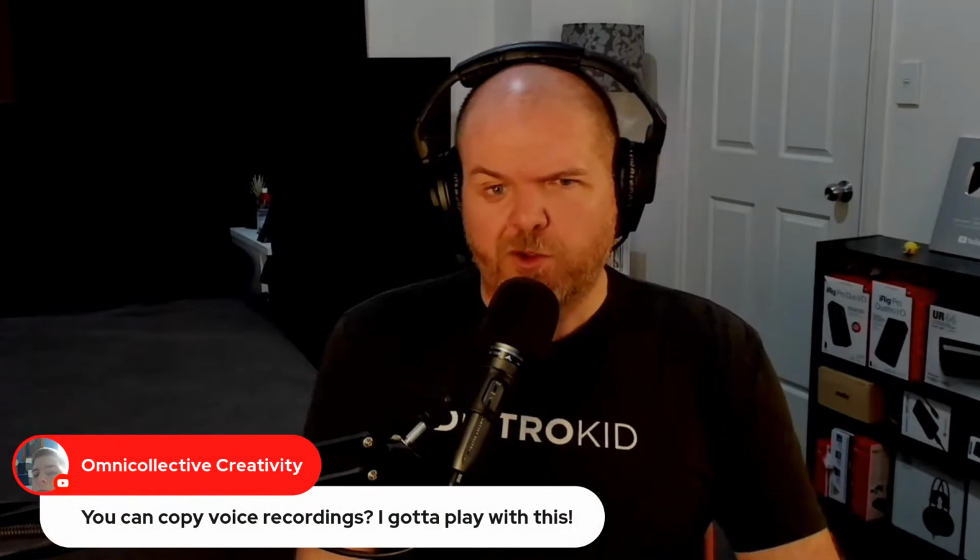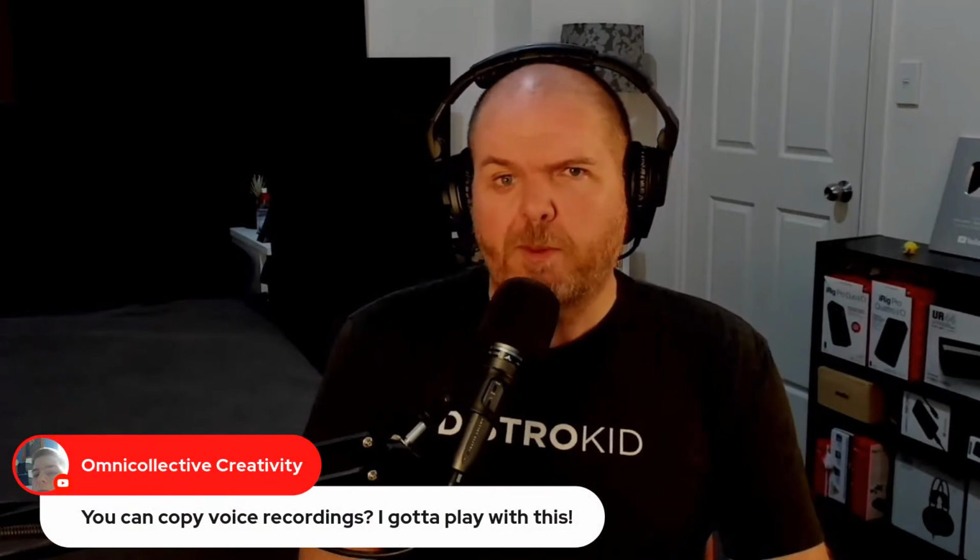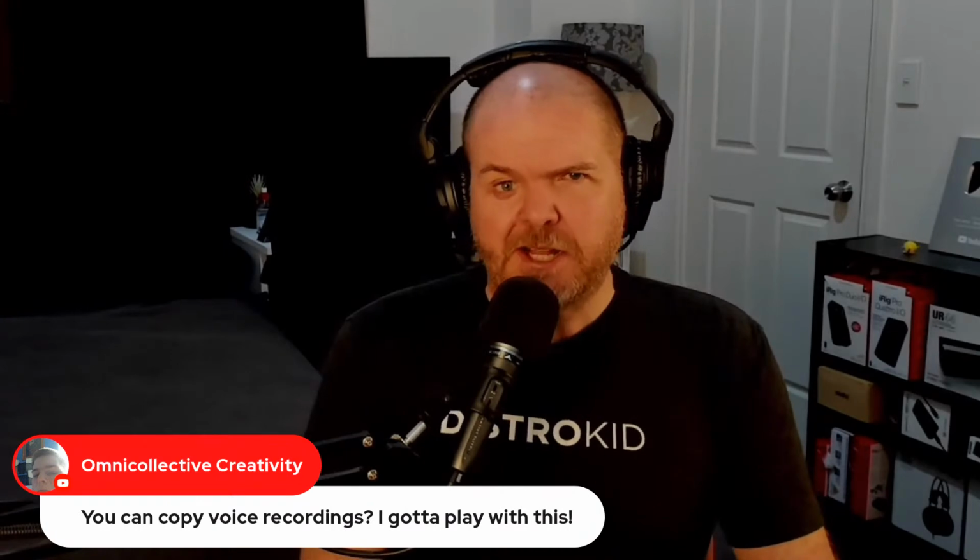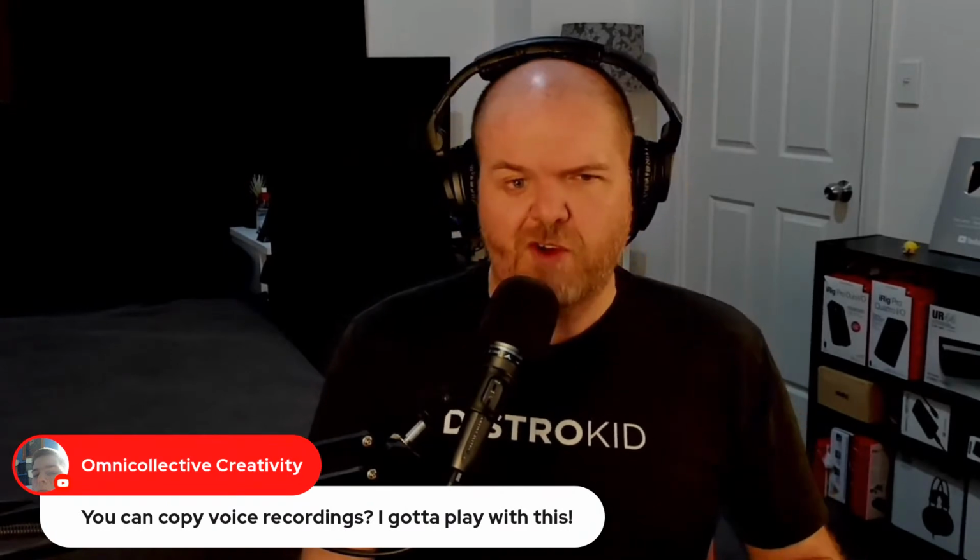Yes, you can copy voice recordings. So go to your share sheet, hit the copy, and then just go to your GarageBand and paste in, and you can paste your voice recordings straight in to GarageBand.